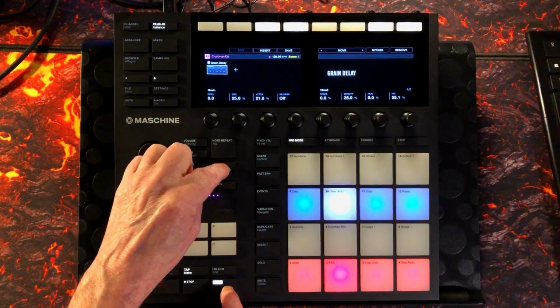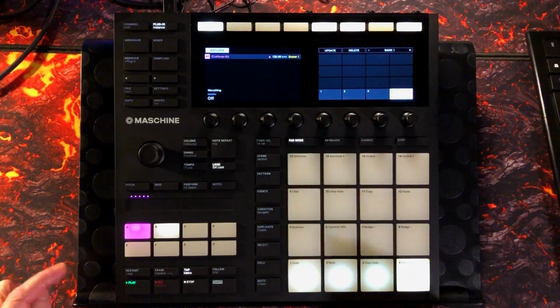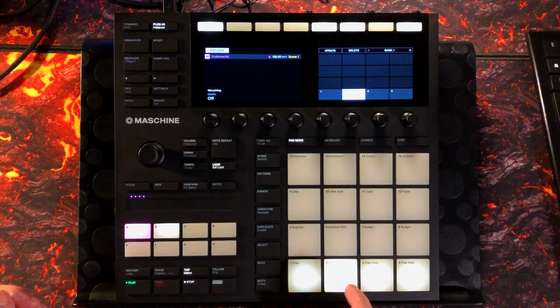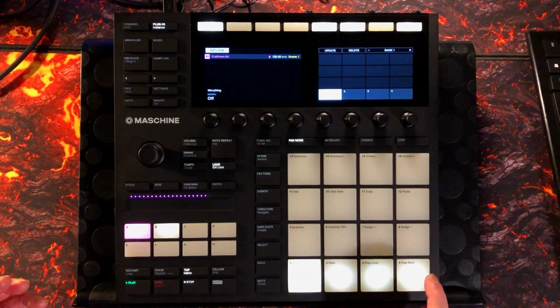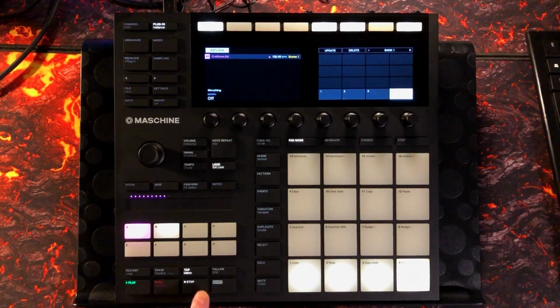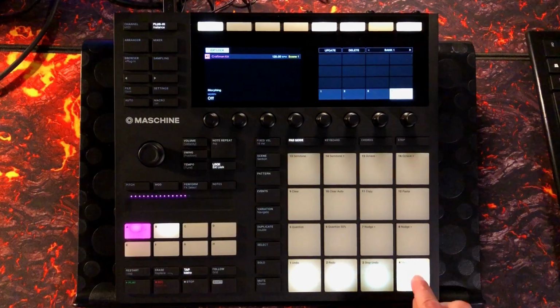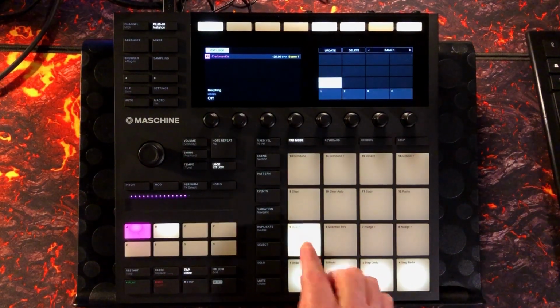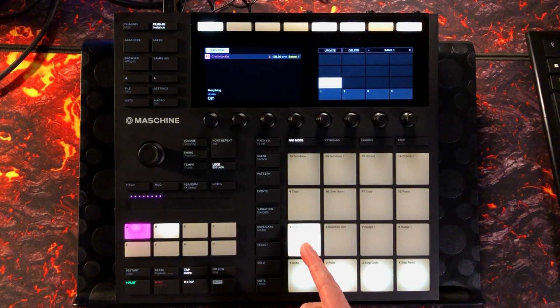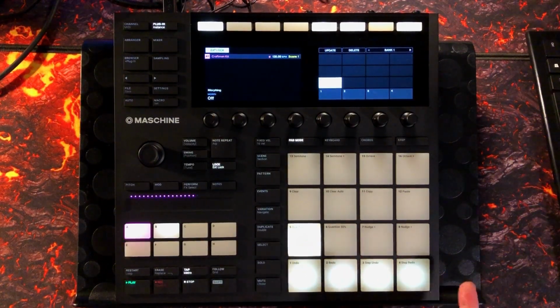Go to our lock state, update it, go to our previous one, the original one without the mutes. Right, okay, so we've got this. Let's add another one and let's hit update. So now it's remembered the fact that we've done our mutes.